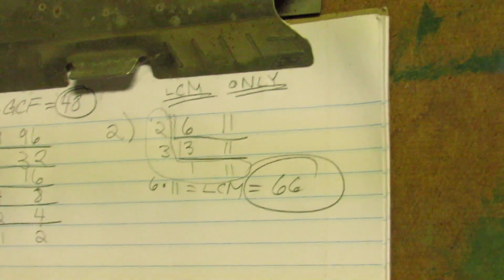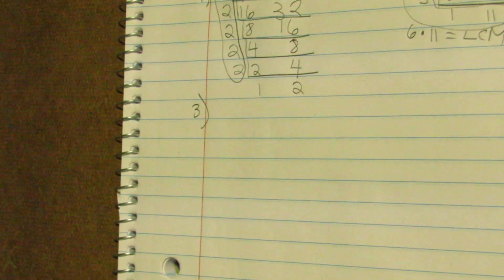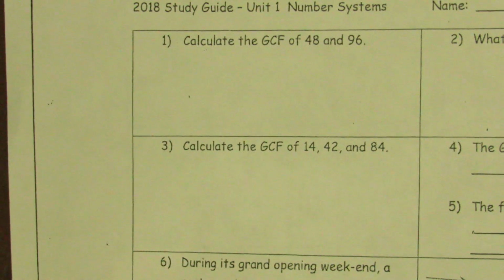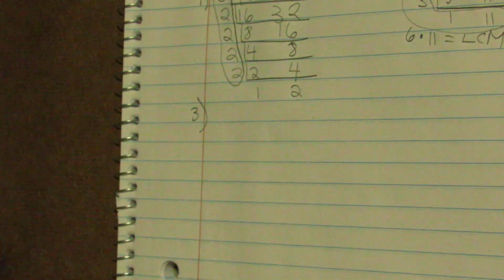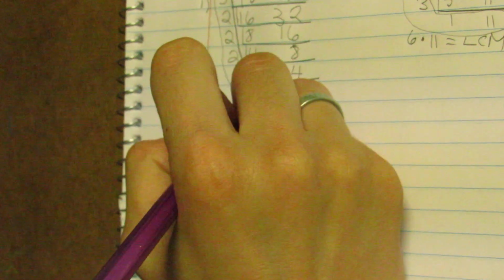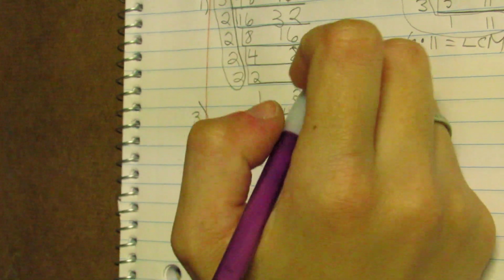Alright, moving on. Let me adjust my camera. There we go. Number 3. Let's read number 3. So, number 3 says, calculate the GCF of 14, 42, and 84. Now, if I'm going too fast, you guys can pause it and practice these on your own, okay? So remember, your test is on Friday.